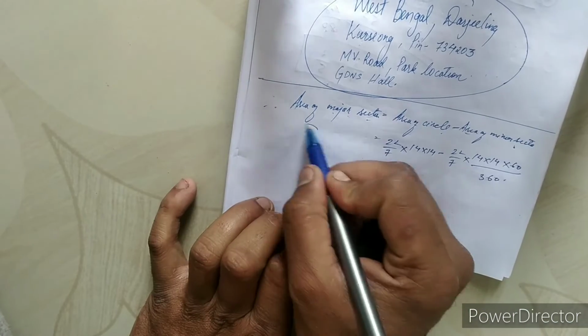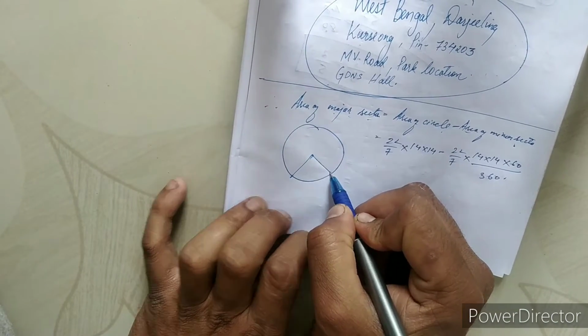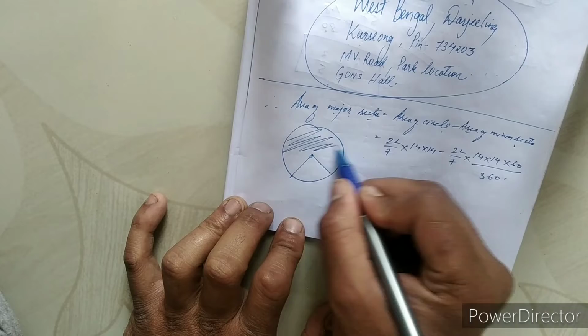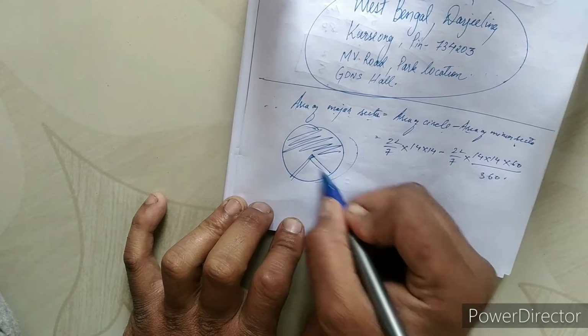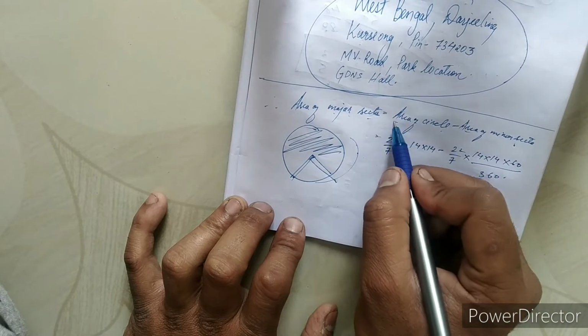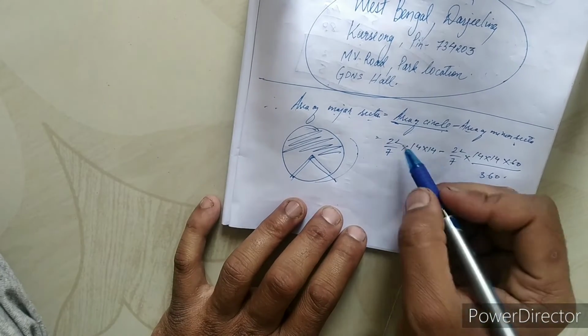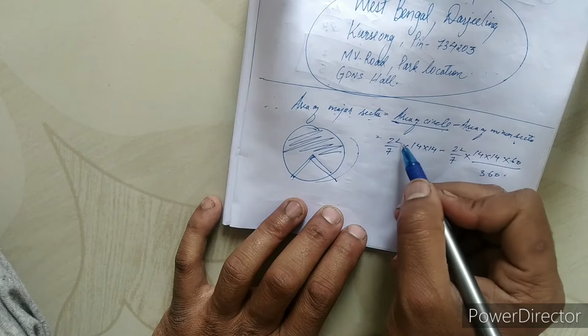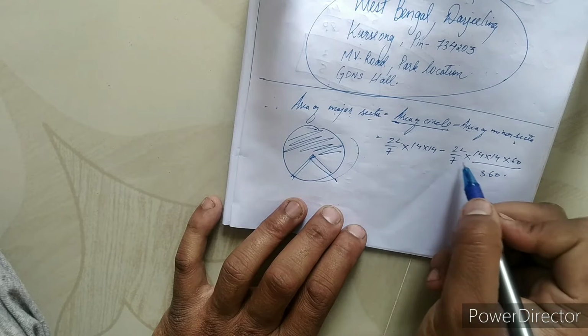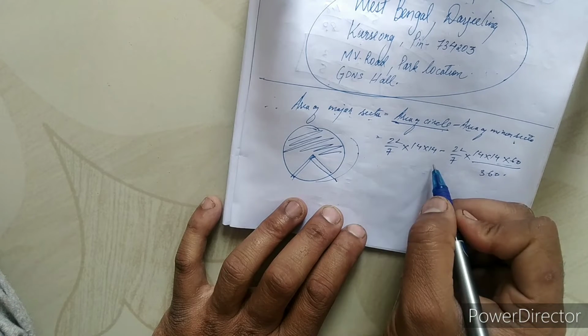Okay, area of major means, I'm saying it to you again, major means this portion. So from the circle I'll subtract the minor. So area of circle is what? I'll just leave it here, you can take common also. Pi r square, right? Area of circle is pi r square. So 22 by 7 into 14 into 14. From here you take common whatever common you can take.